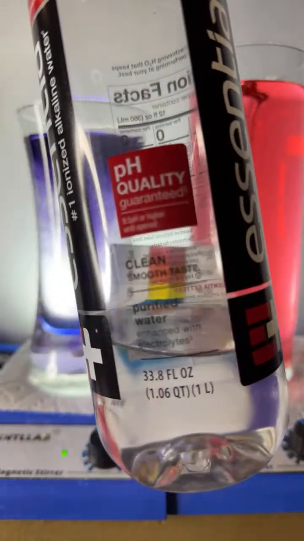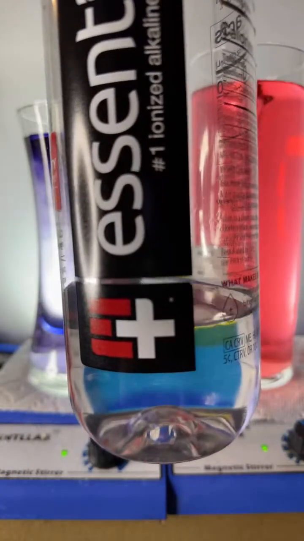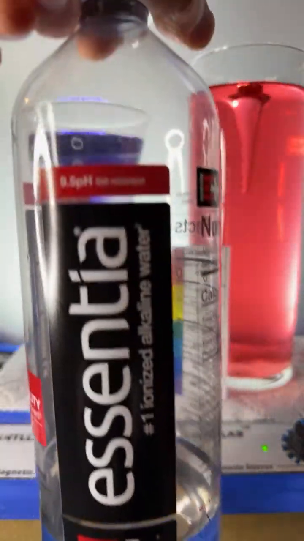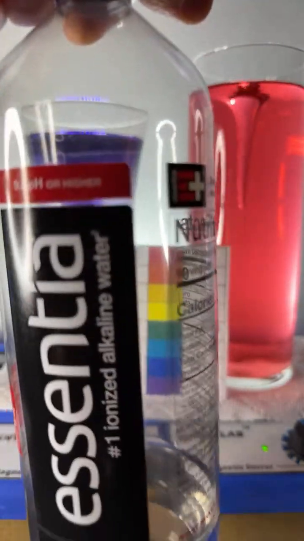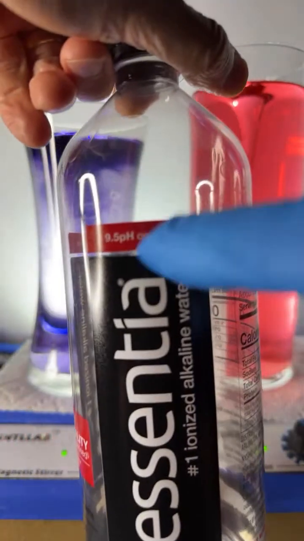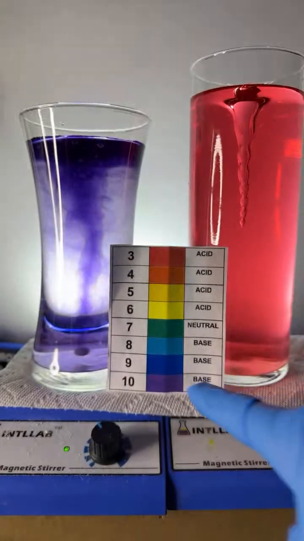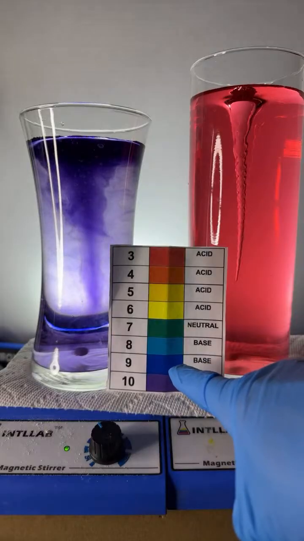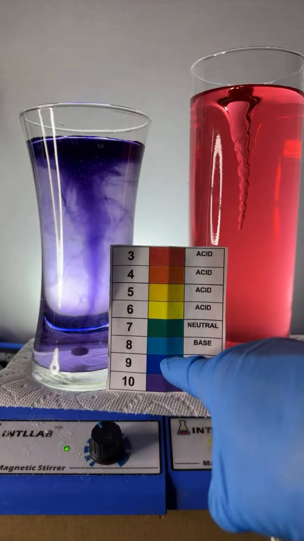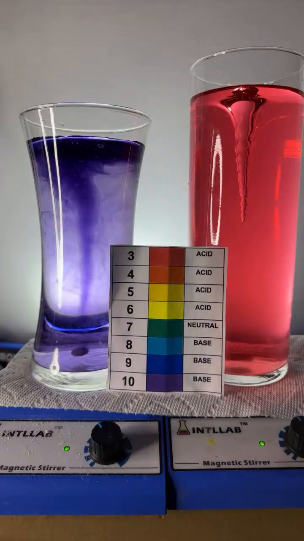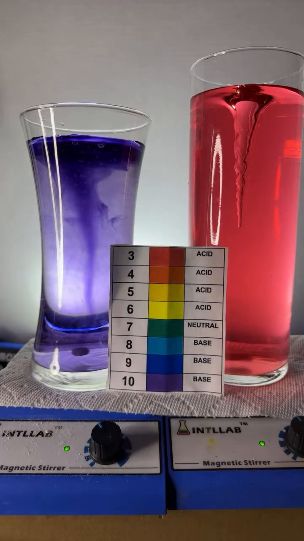Sorry, it's hard to see that there. Where can you see it a little better? There it is. It's easy to see up there in the red. There we go. So you can see it there, pH 9.5. So we look at our pH scale, we would expect something with a pH of 9.5 to be like a blue or a violet color. And indeed, that's what we're seeing.